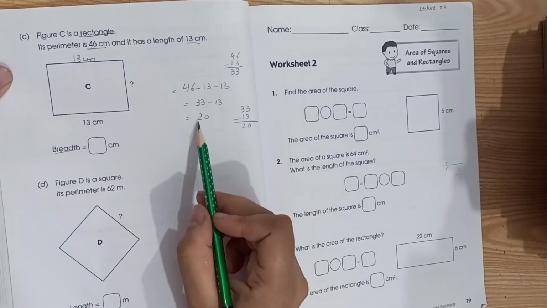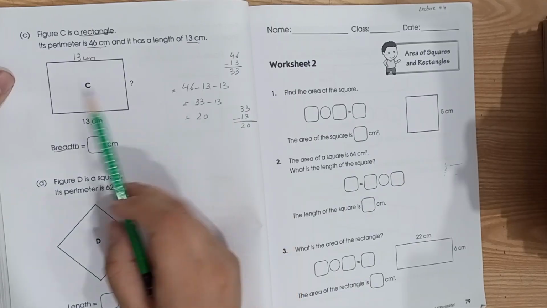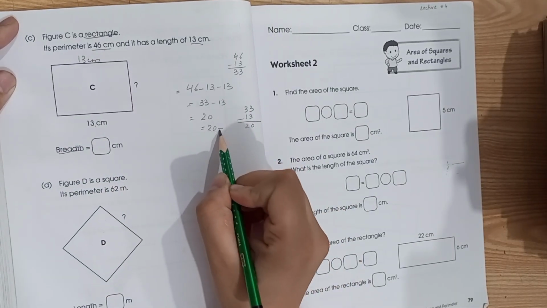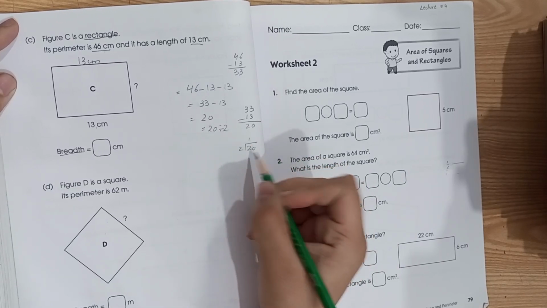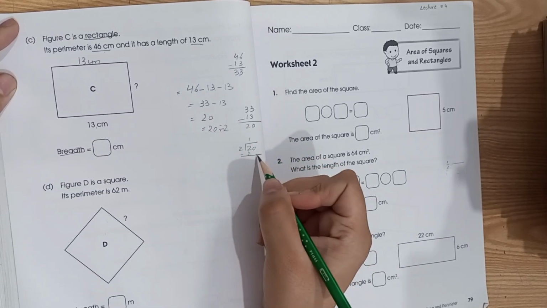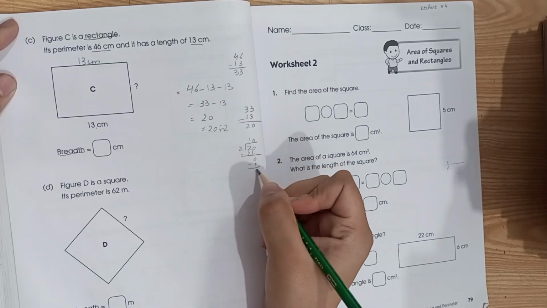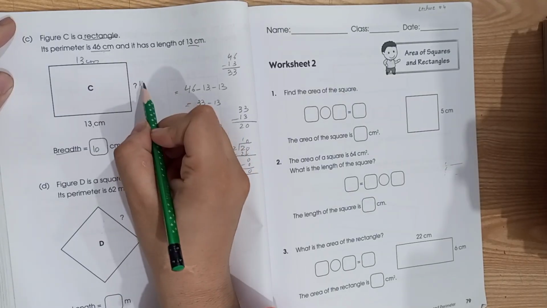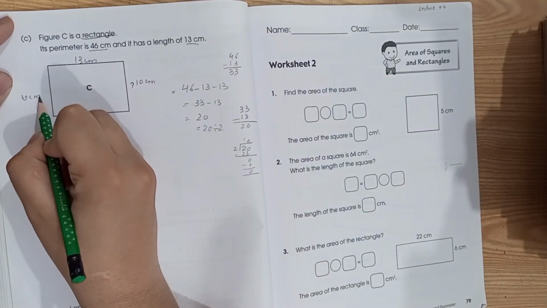Like we have discussed before, it is only one digit and we have to know the answer of these two sides. So we are just simply going to divide it by 2. 20 divided by 2, answer would be equal to 10, and the answer becomes 10 centimeter in both sides.